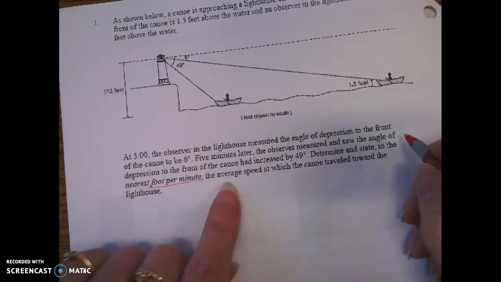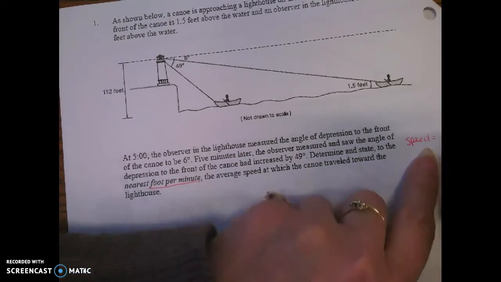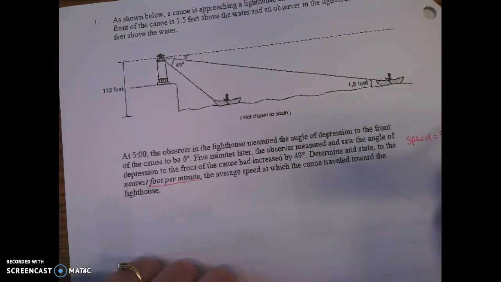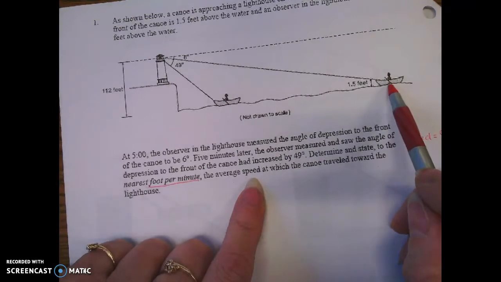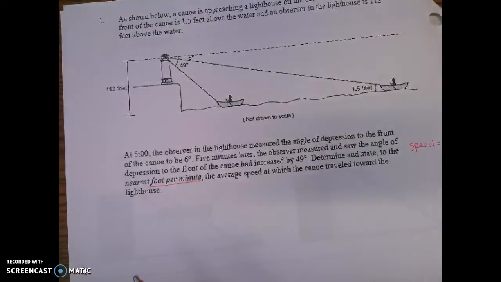So that's actually how we're going to find speed. Speed is your distance divided by how much time has gone by. All right, so first we have to figure out the distance. So we need to figure out the distance from one canoe to the other canoe. So that's actually what we are looking for.